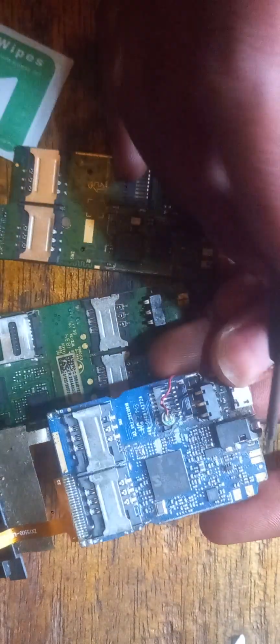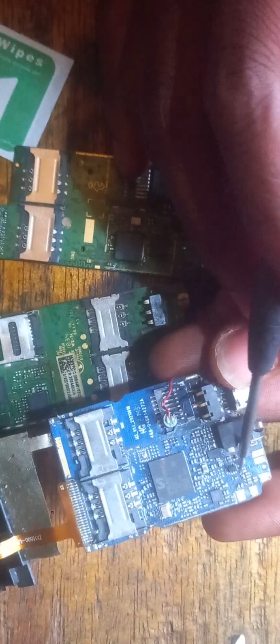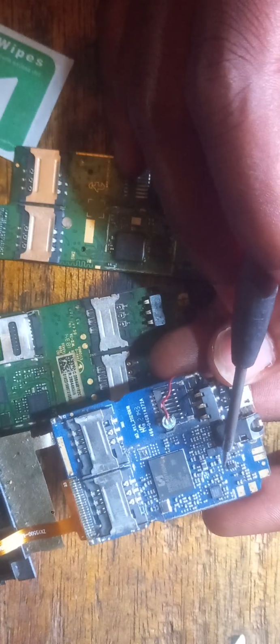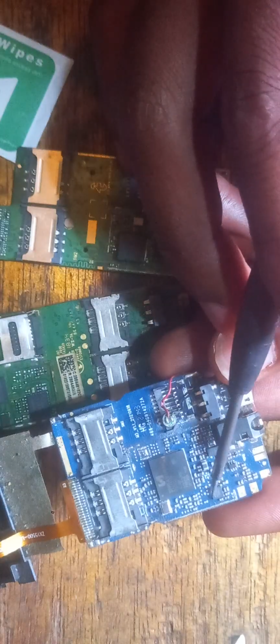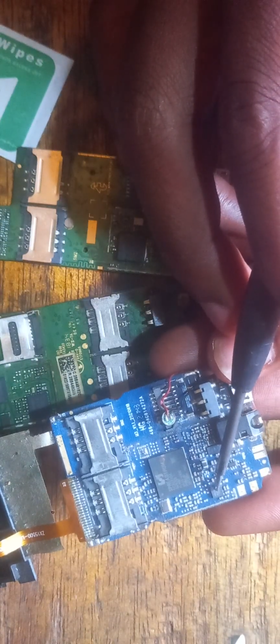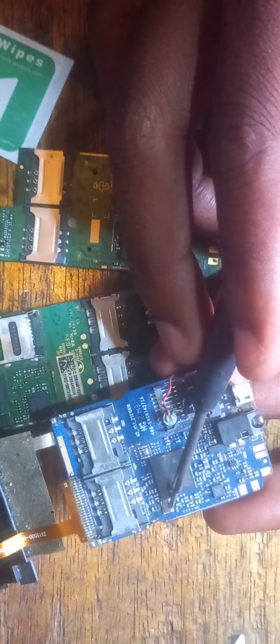In the network section, we have the antenna area, which is here. From the antenna area, we get the six-legged IC. Here they are diodes, so there is a six-legged IC. Then from the six-legged IC, we go to the network IC. From the network IC, we have some components, then we have the crystal. After the crystal, we have the CPU.